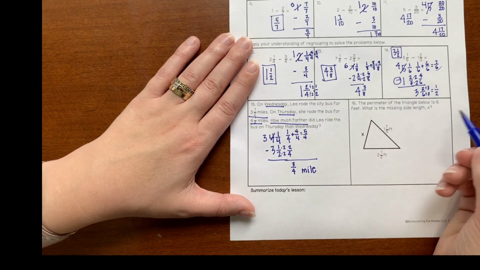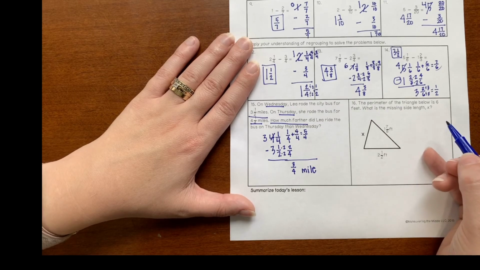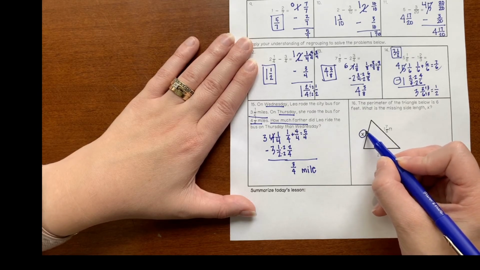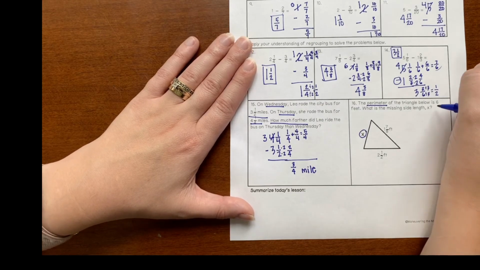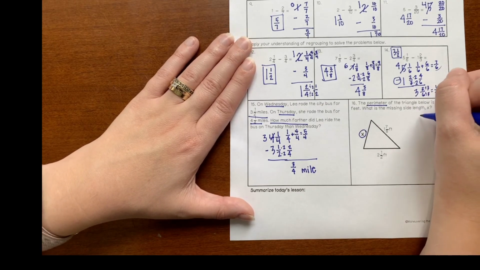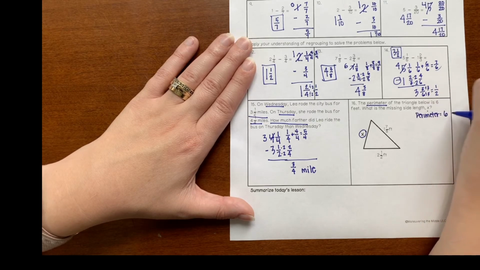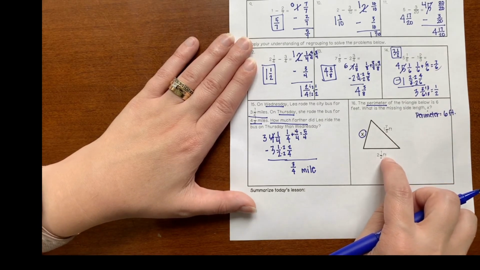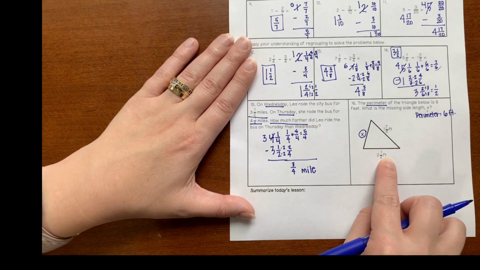Number 16 says, the perimeter of the triangle below is 6 feet. What is the missing side length, called x? So for perimeter, I know that we add up all the sides. And this is telling me that the perimeter equals 6. I know that whatever I'm going to get from this is going to equal 6 feet. They give me 2 sides, and I'm going to use that information to help me figure out my final answer.